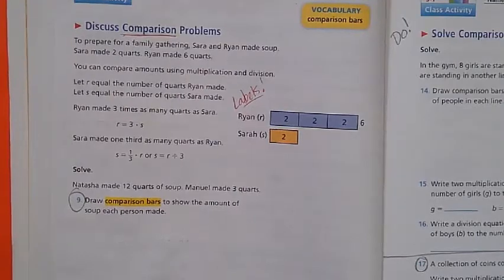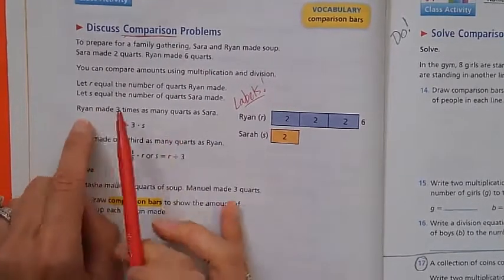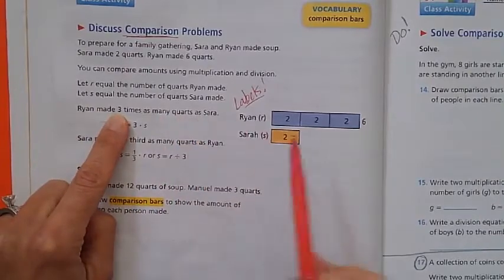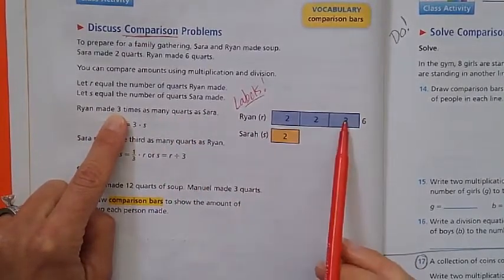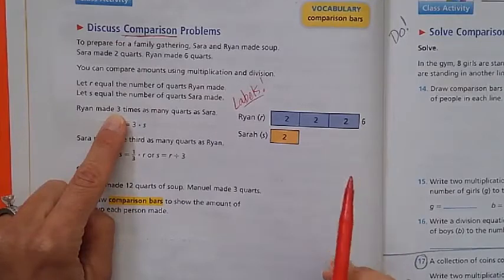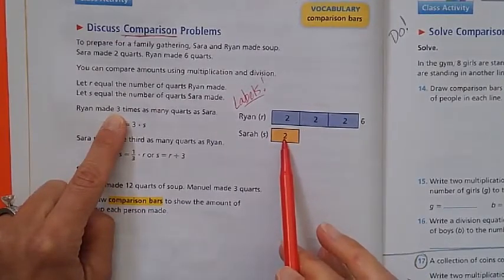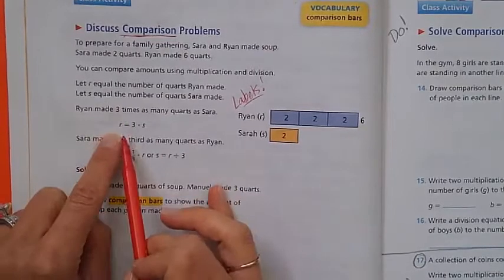We're looking at one person or group that has more than somebody else, and we use these comparison bars to figure out how much more. So the problem that we have to show us how to use these comparison bars says, to prepare for a family gathering, Sarah and Ryan made soup. Sarah made 2 quarts, Ryan made 6 quarts.